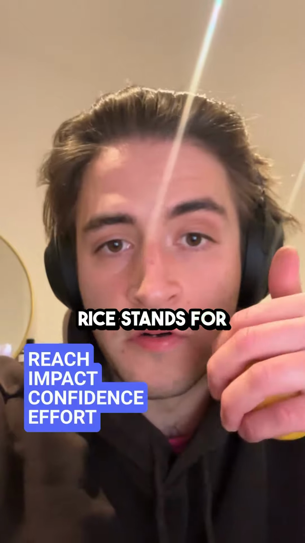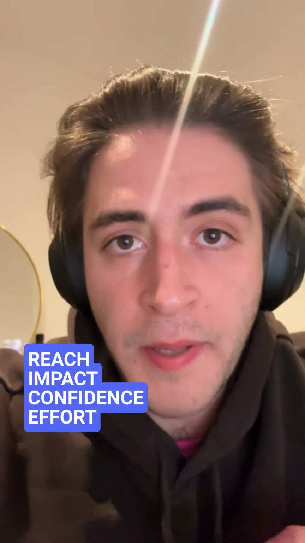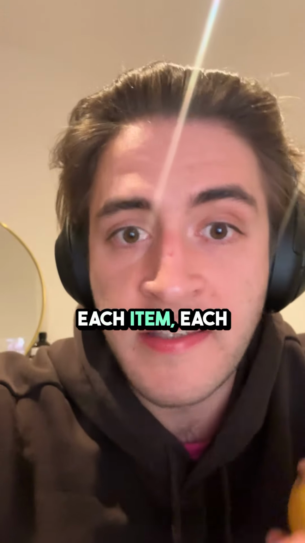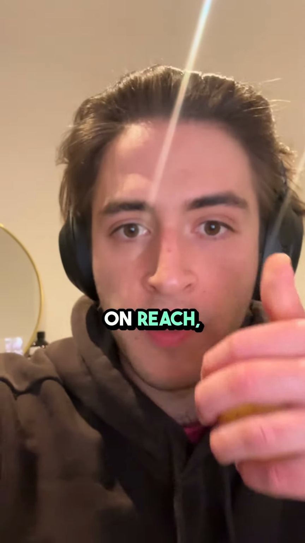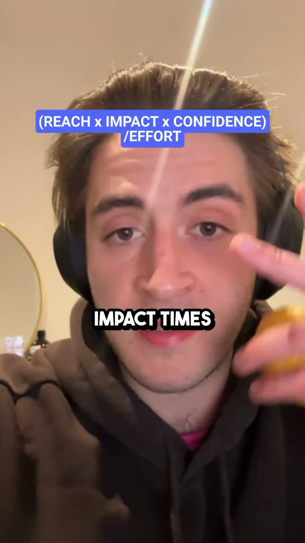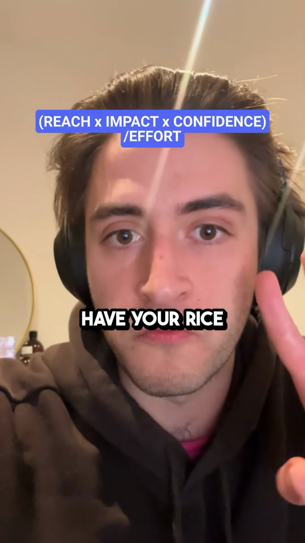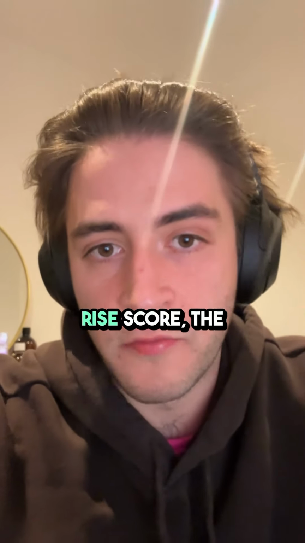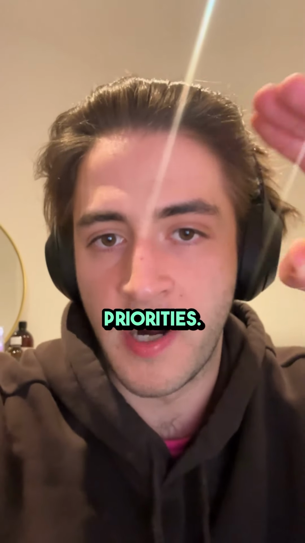RICE stands for Reach, Impact, Confidence, and Effort. And that's all you need to know. Basically, you give each item, each feature, a score of, let's say, 1 to 10 on reach, impact, confidence, and effort. And then you take reach times impact times confidence and you divide it by the effort score. And then at the end, you have your RICE score. The higher the RICE score, the more important it is to build a feature at the top of your priorities.